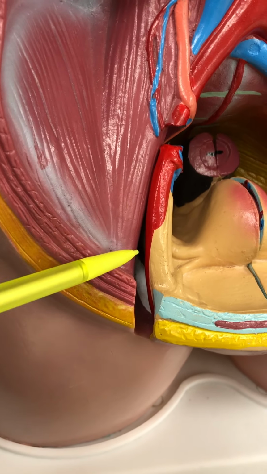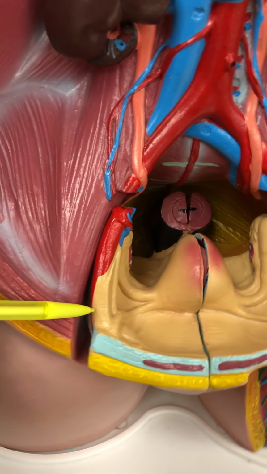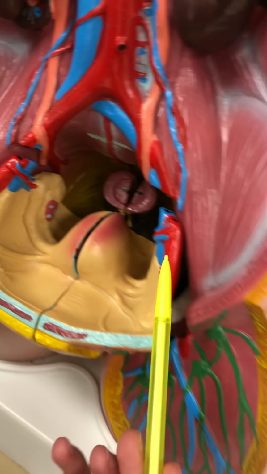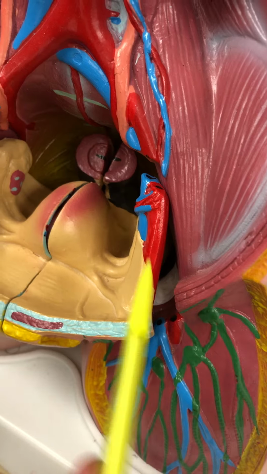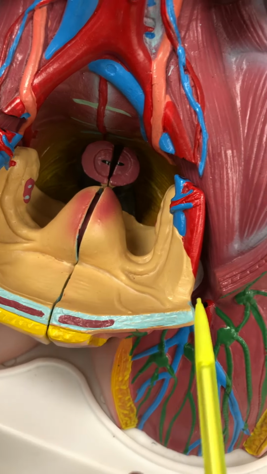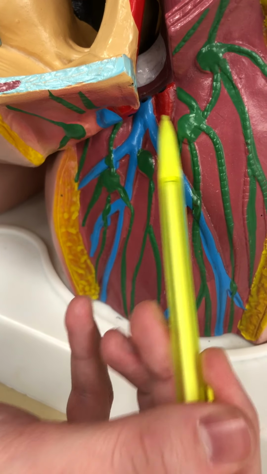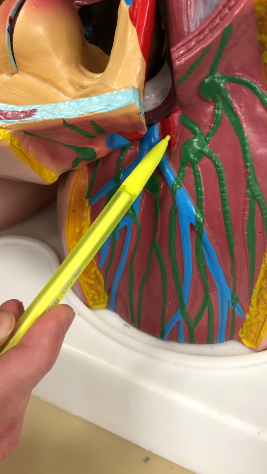So make sure you know that the common iliac turns into the external iliac over this way. On this side it's easier to see, so we have common iliac continuing into the external iliac after we have the internal. And then down at the bottom, this is where it turns into the femoral artery. So as soon as it comes off of the pelvis and into the femur, we're looking at the femoral artery there.